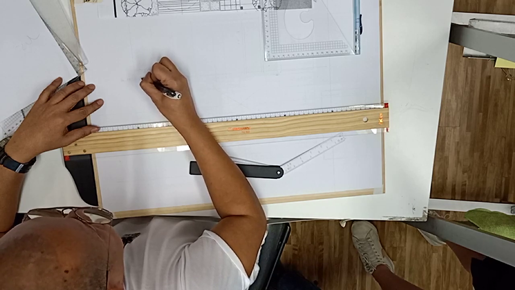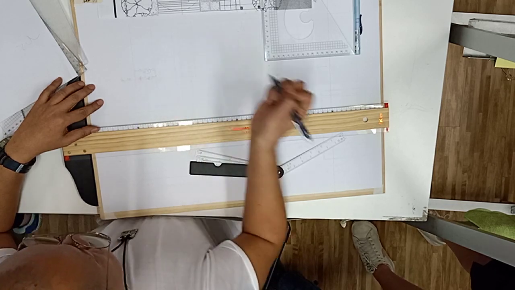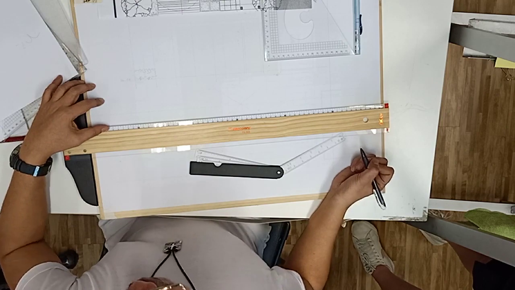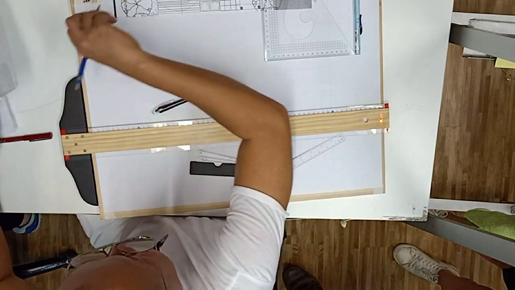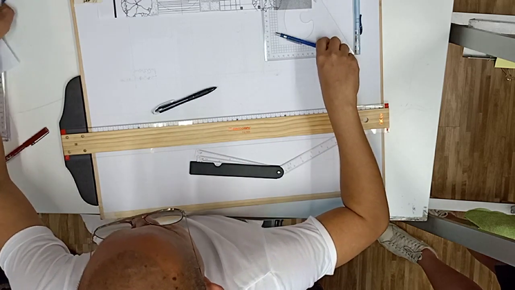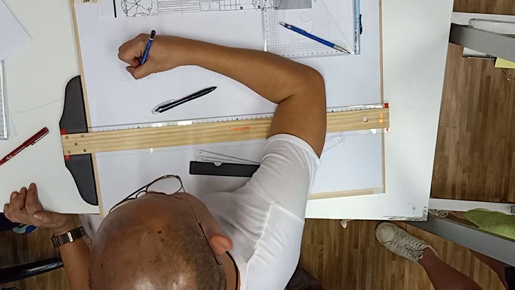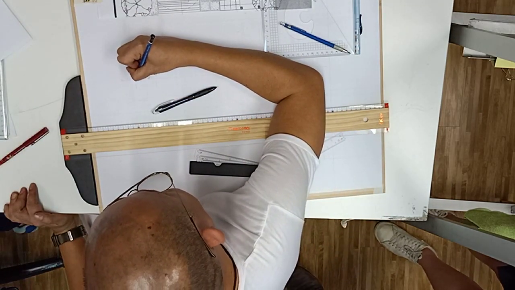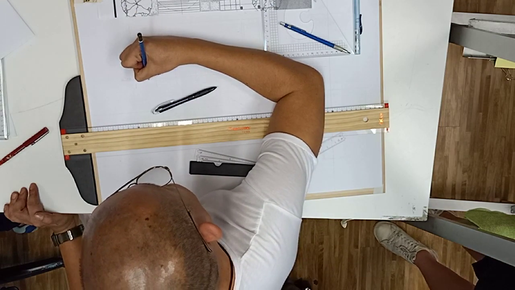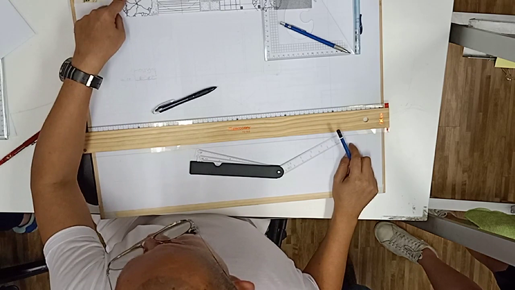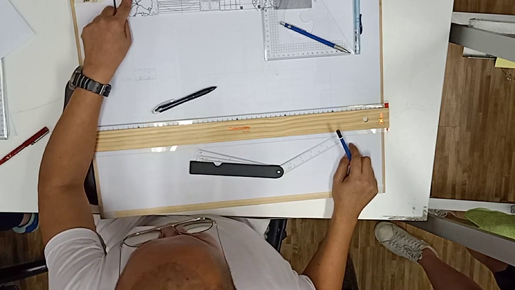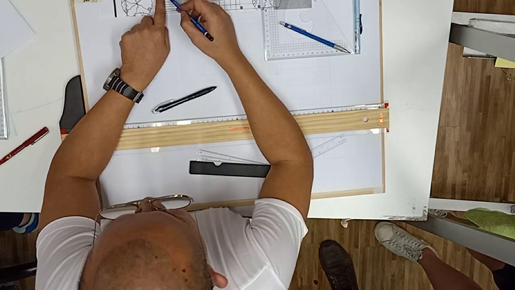And then the stems. Okay, right. And then you must draw the soil. The soil will be a bit lower. You're done. Okay? Next is that this one is a timber deck.